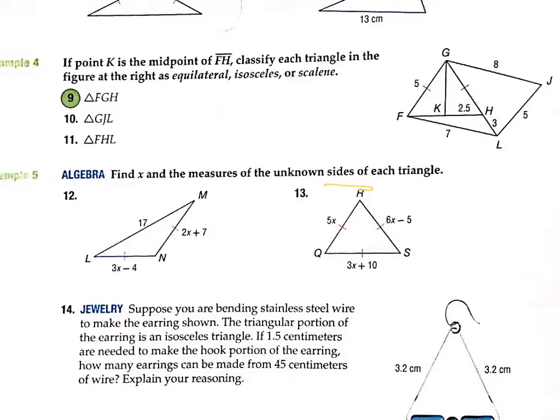Okay, it says if K is the midpoint of FH. So I look at FH, and I'm going to trace it here. K is the midpoint, so K to H is 2.5, that means F to K is also 2.5.